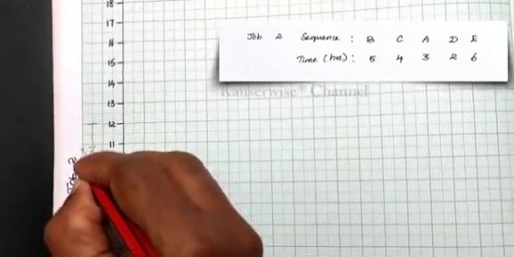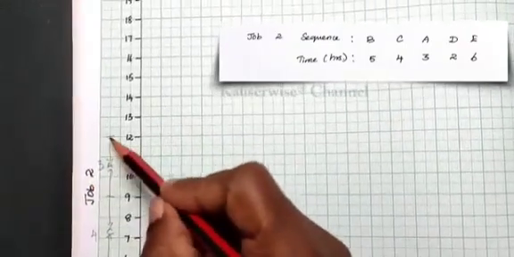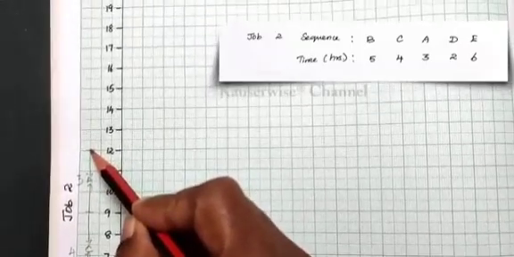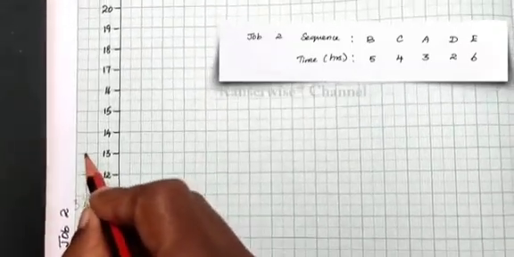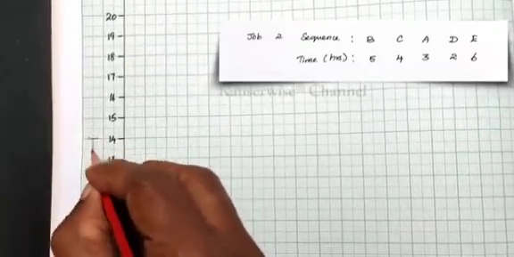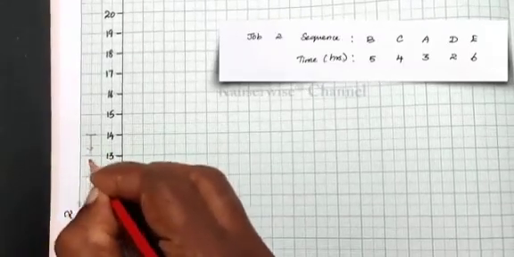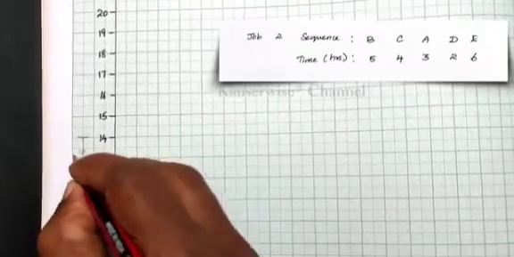That is 3 hours. Then the next process is mission D. Duration is 2 hours. So start from here, 1, 2. This is for mission D, 2 hours.